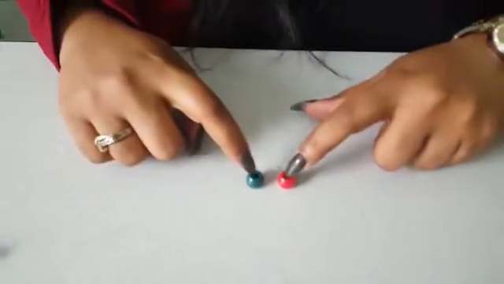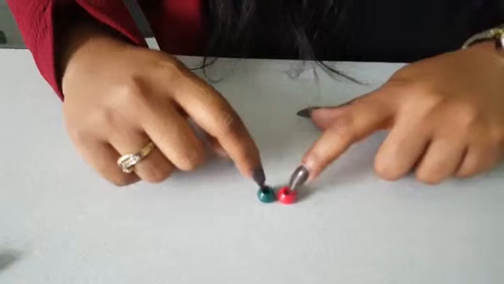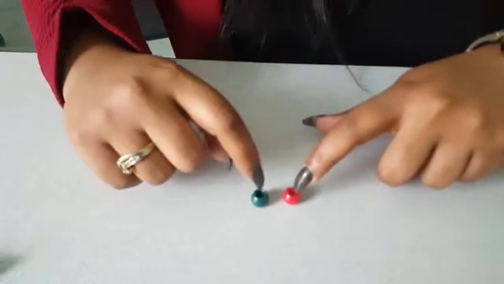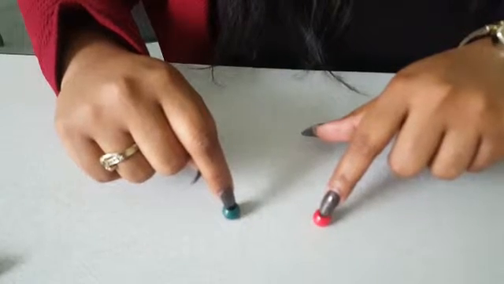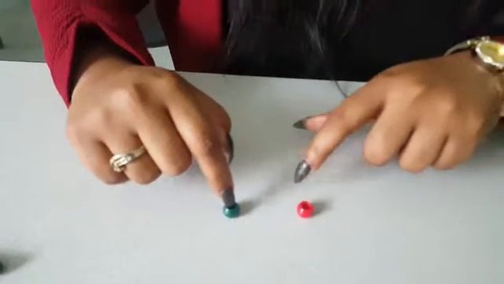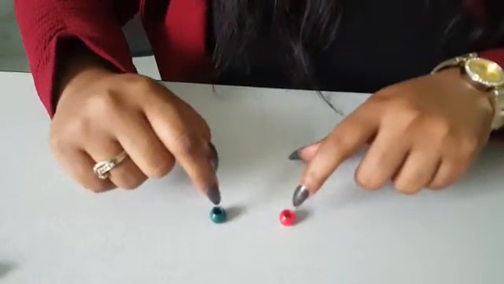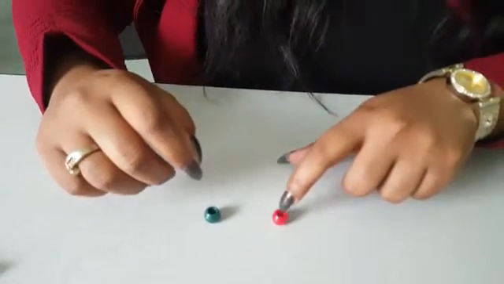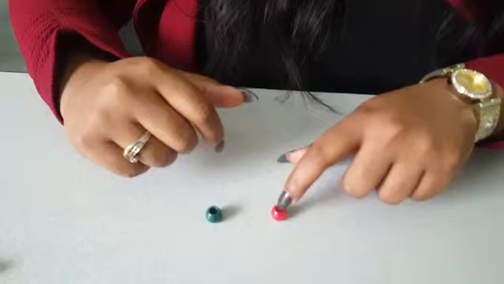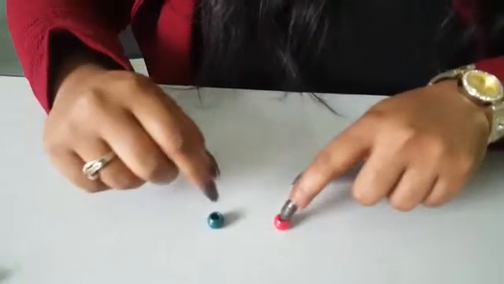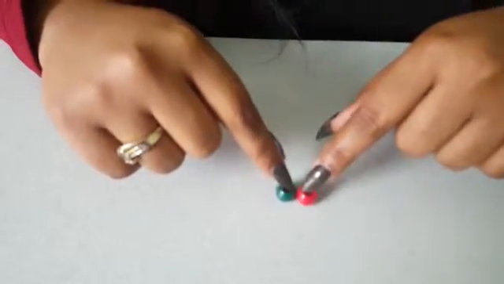So these are the beads that we will be using in our next skit, where the green is beta and red is alpha tubulin. The green will be beta, which is the plus end of the microtubule, and red will be the alpha tubulin, which will be the minus end of the tubule. And together, they will be called tubulin dimers.